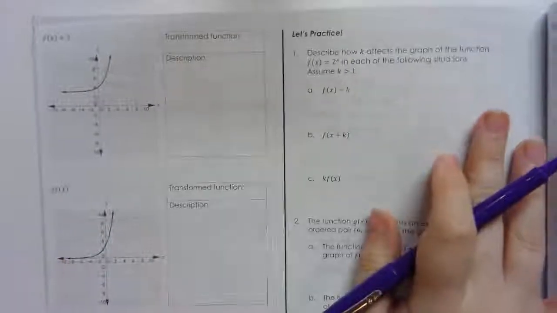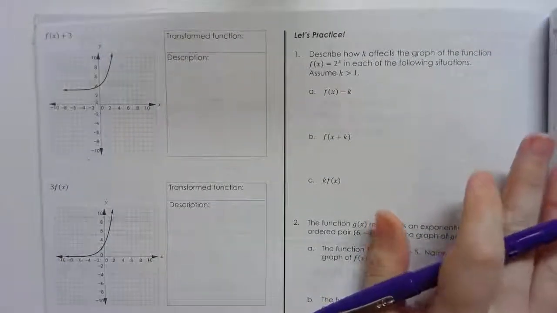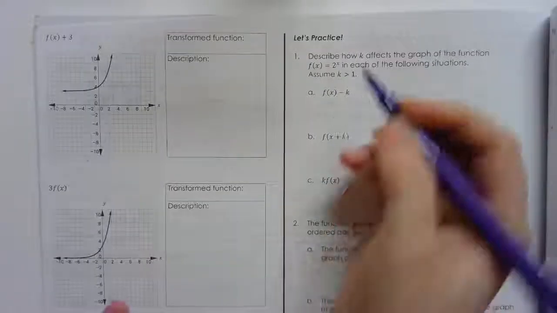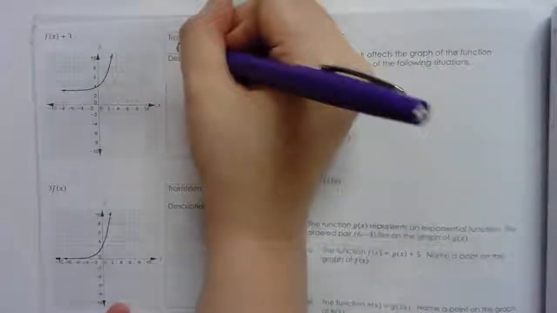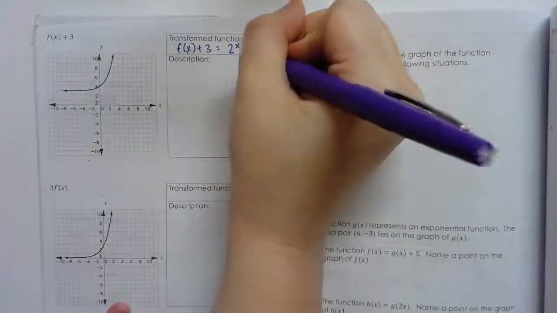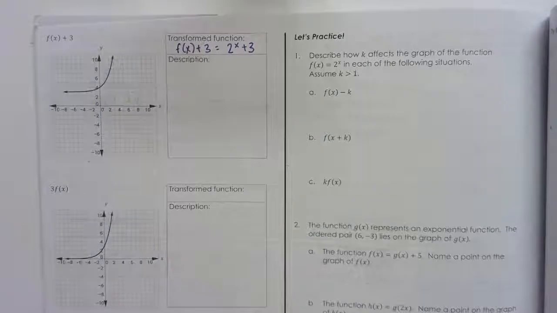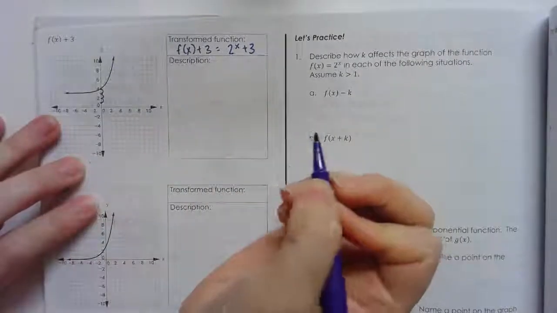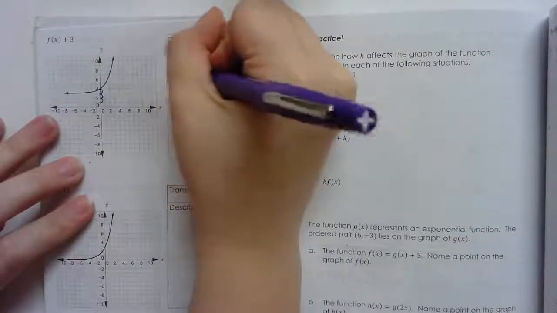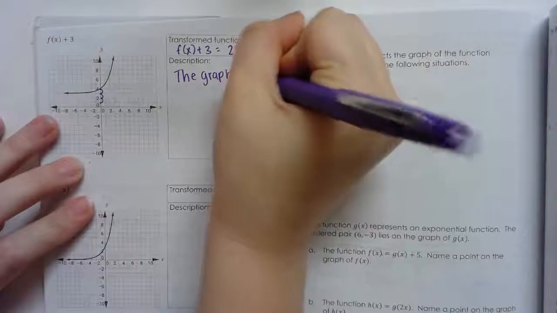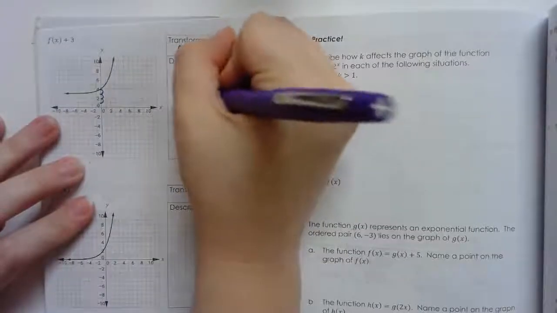So now we have f of x plus 3. So what do you think is going to happen here? Okay, so the transformed function here would be 2 to the x plus 3, which means it's going to be shifted up 3. 1, 2, 3. So the graph was shifted up 3.